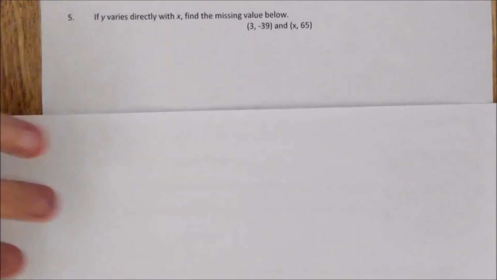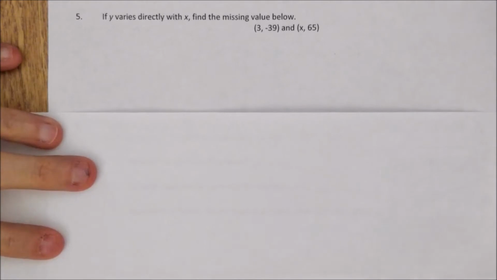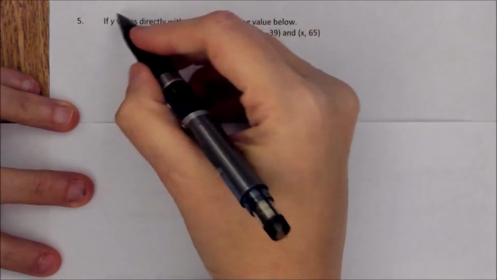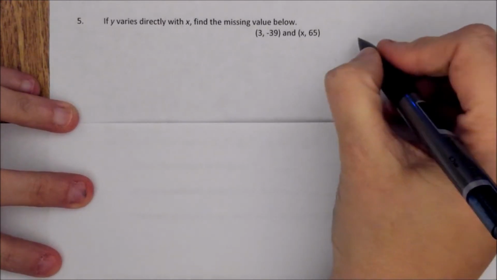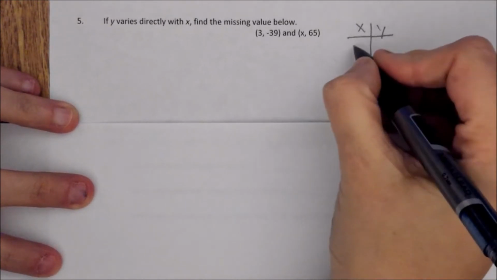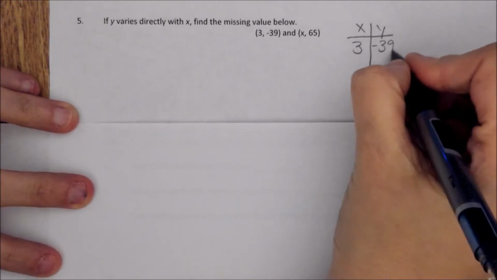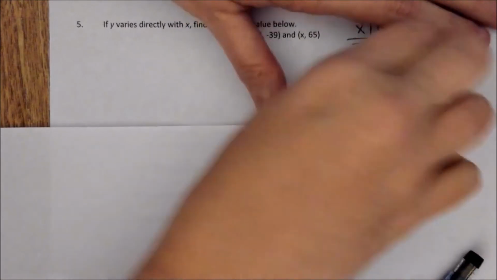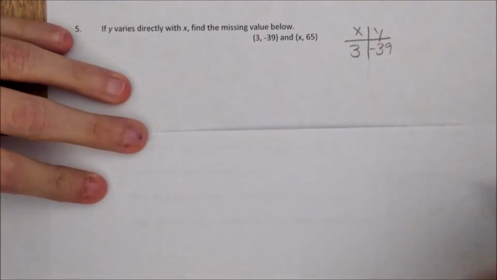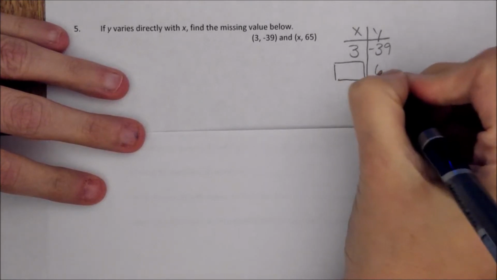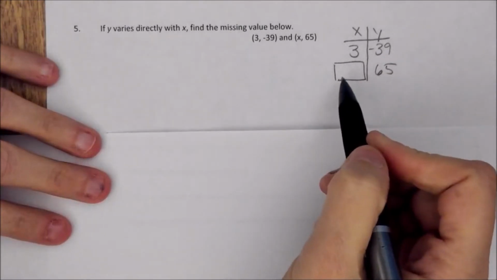Let's try another one. This time, instead of asking me for a y, they're asking me to find a missing x value. So same thing, if y varies directly with x, find the missing value below. So I'm going to make another table. Make my xy table. I have 3, negative 39. Oh, I put an x. That was not right. Got all carried away and ahead of myself. Okay, so I'm going to put a box and a 65.